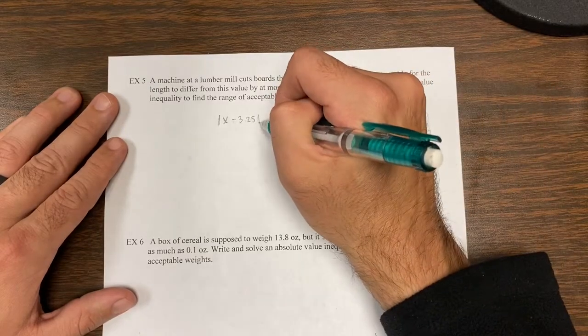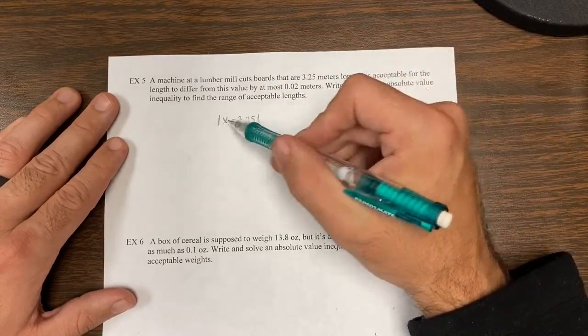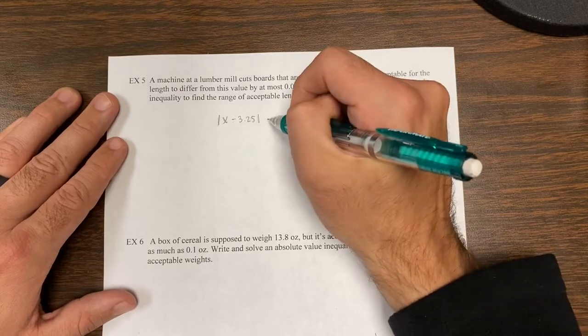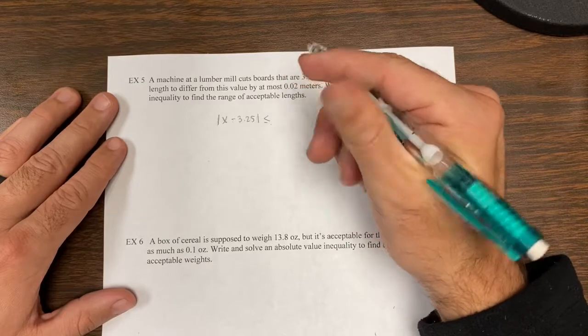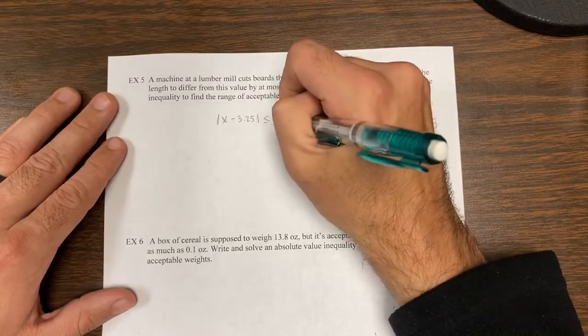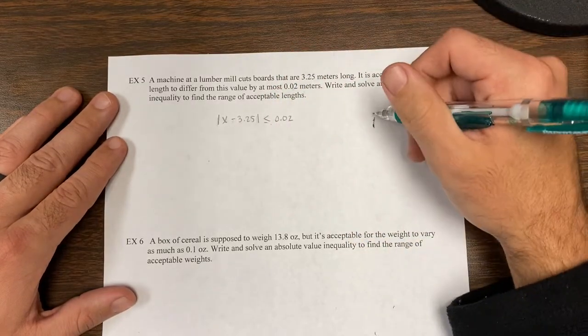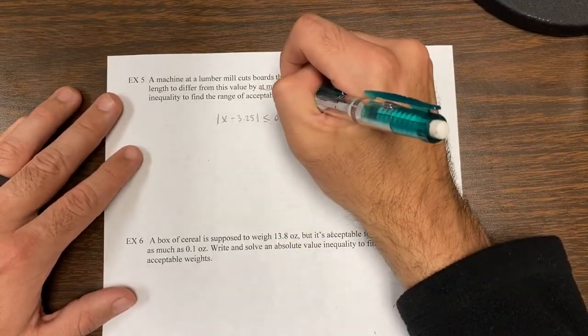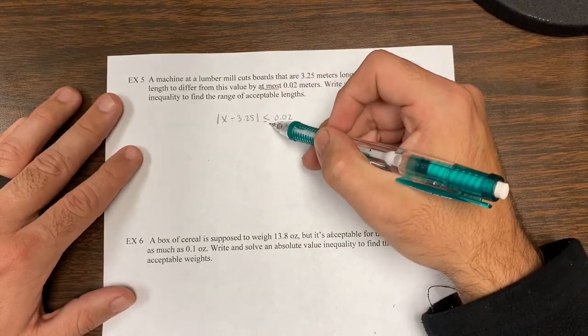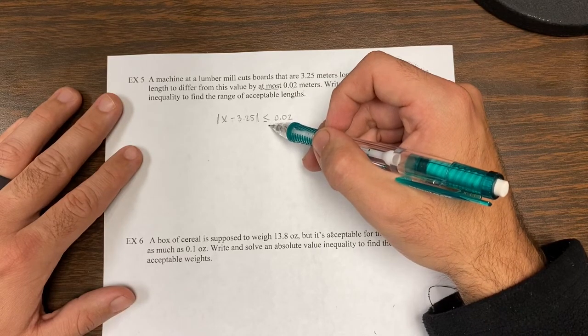And I'm going to put that in absolute value, because that value has to be less than or equal to 0.02. The word at most goes with the inequality less than or equal to.